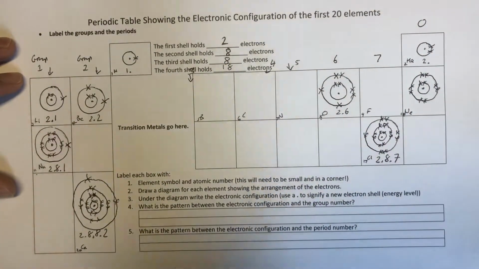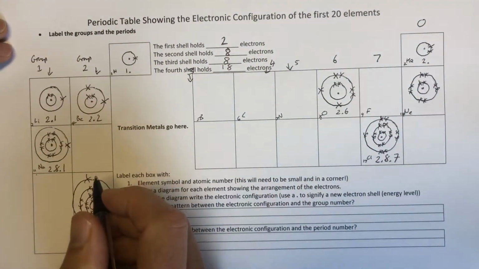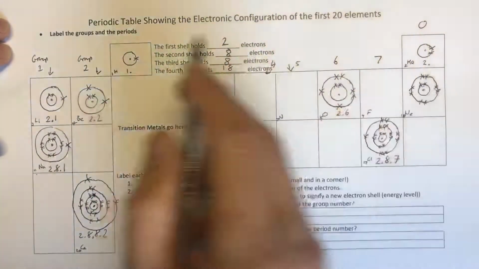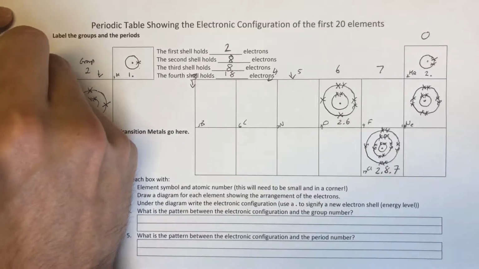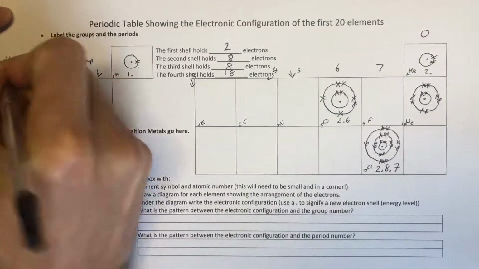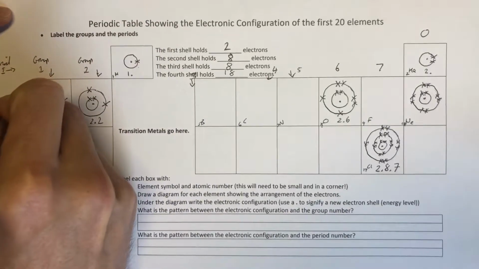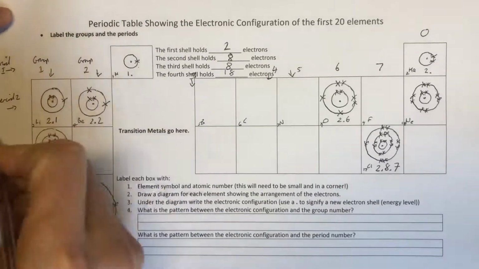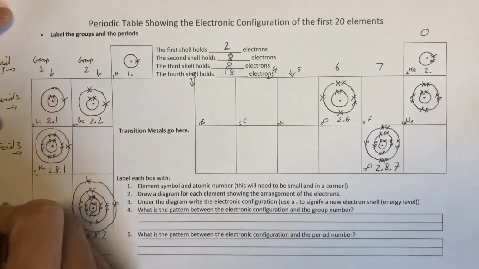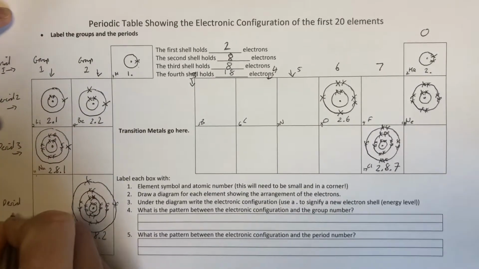Okay, periods now. Periods are the rows. Don't ever forget period 1. People forget period 1 because it only has 2 elements in it, but it does exist. Period 1, there it is there. Rows go across. Period 2 is this second one. Period 3 is this third one. And period 4 is this fourth one.